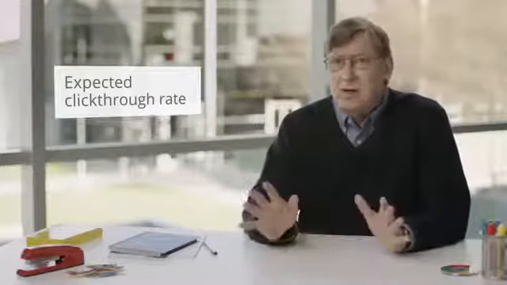The first factor is your expected click-through rate. This is our prediction of how often your ad will be clicked on when it's shown. All across Google, we rely on user feedback to drive decision making, and user click-through rates tell us what Google users really respond to. By allowing users to vote with their clicks, we have millions of people who are helping us to decide which ads are best for each search query.